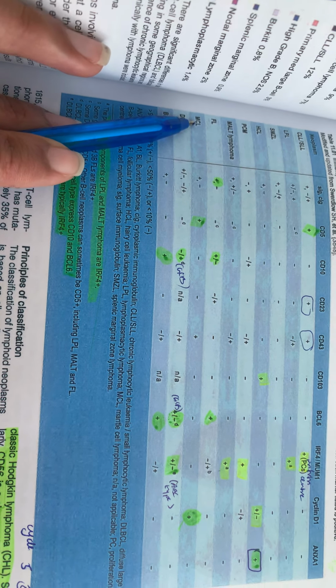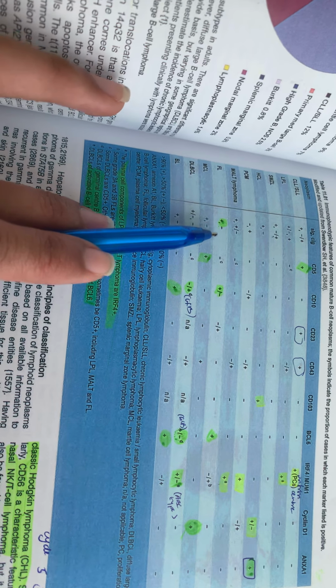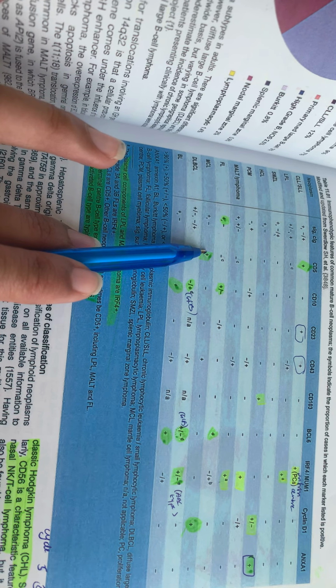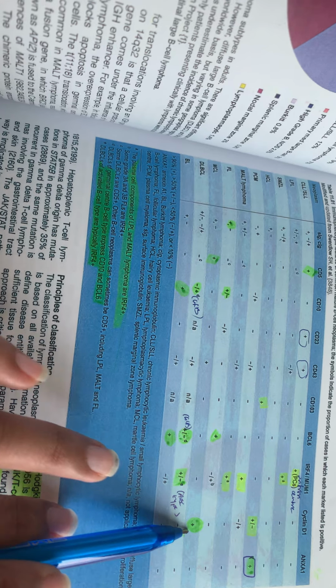Then we have mantle cell lymphoma. The mantle cell lymphoma is basically a diagnosis of exclusion. What we see in mantle cell lymphoma is usually we have all the negatives, and we have a CD5 positive, and we have a cyclin D1 positive usually, right?